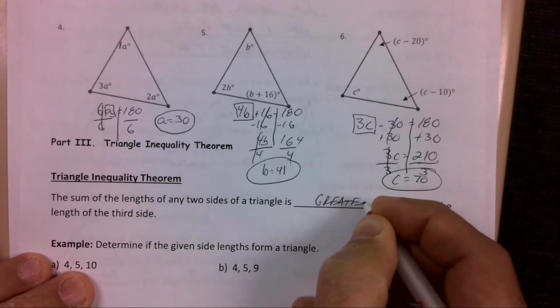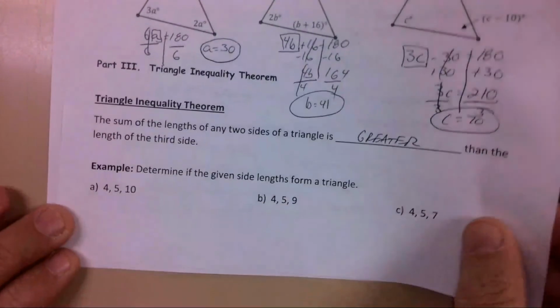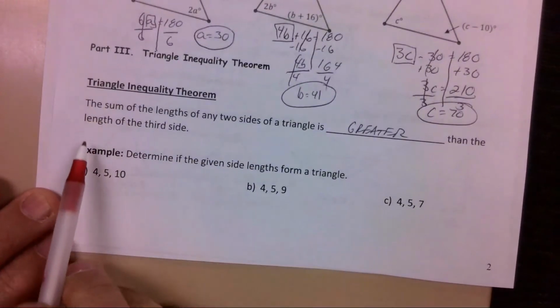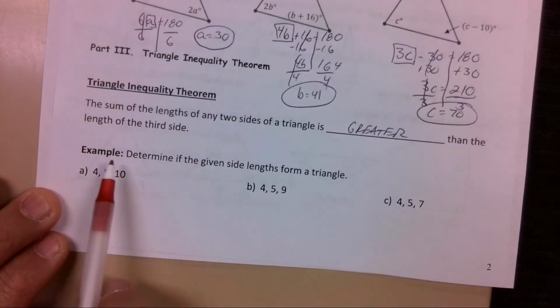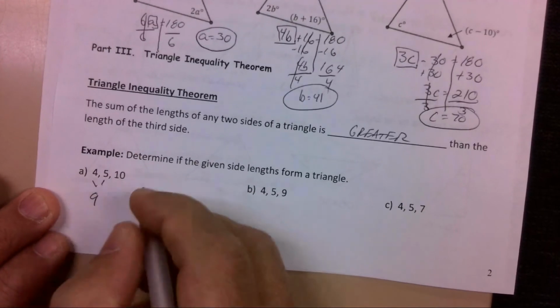Has to happen, okay? So this one, you're looking at your two short sides. Unfortunately, they always put the longest side third, but sometimes they mix it up. But when I add these two together, I get 9. That is not greater than 10, so this one is no.